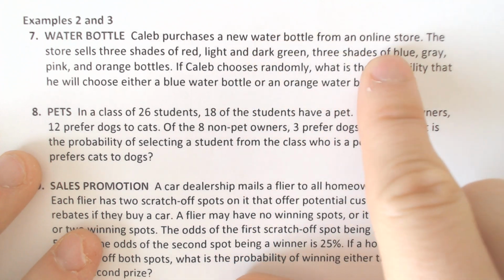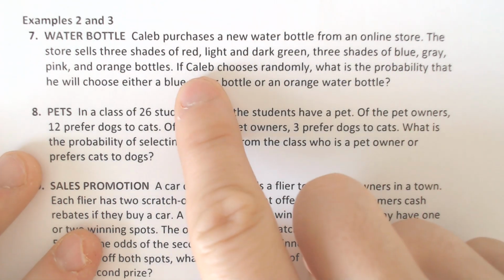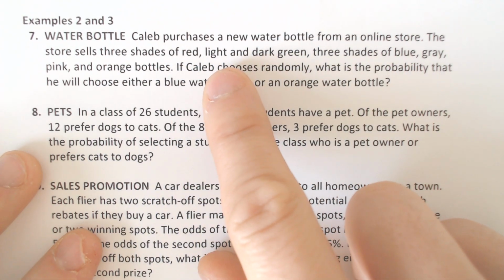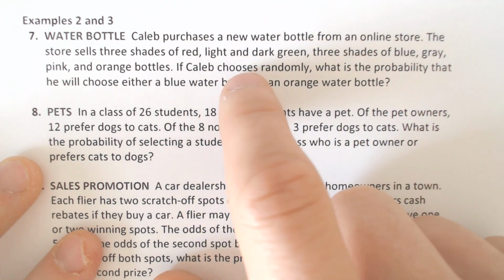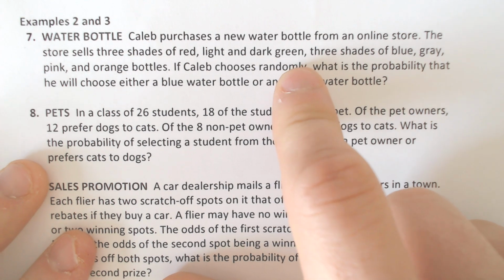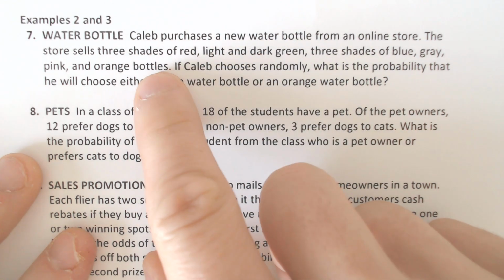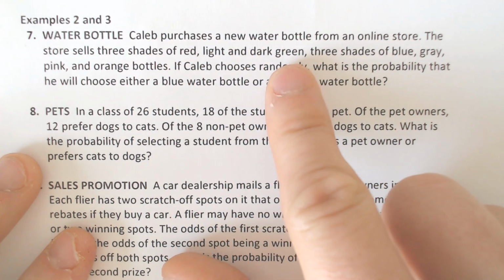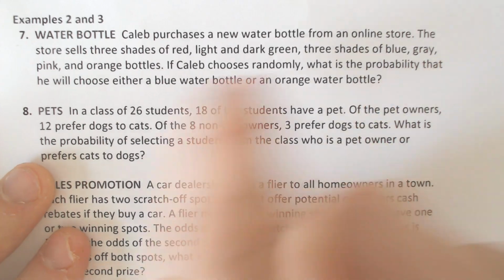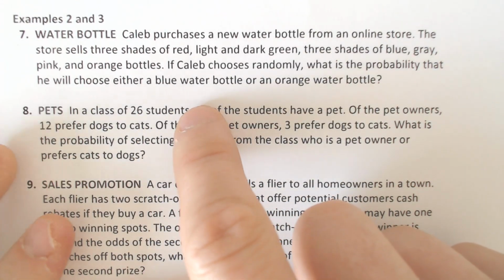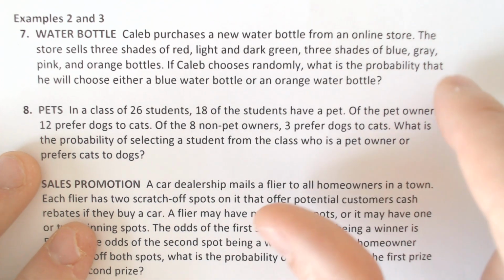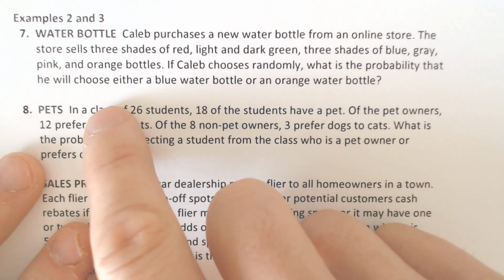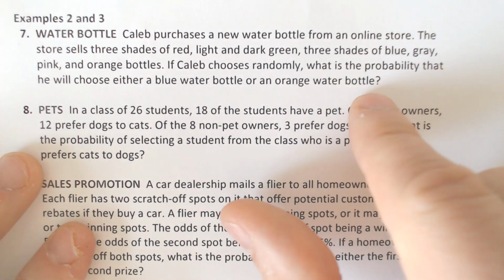They're selling a water bottle. Okay, so it's 3 different shades of red, a light green, and a dark green. That made no sense to me at first. So they got 3 red, a light green, a dark green, 3 blue, a gray, a pink, and an orange bottle. They couldn't have worded that worse. You can tell this was written by math people. If Caleb chooses randomly, what is the probability that he will choose either a blue or an orange?